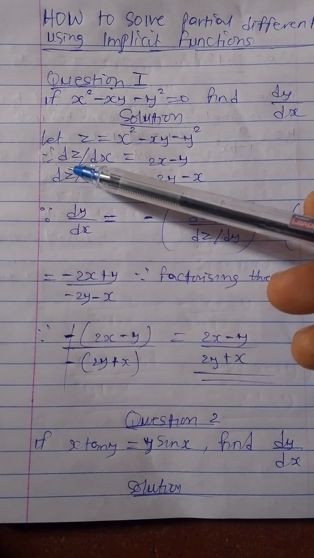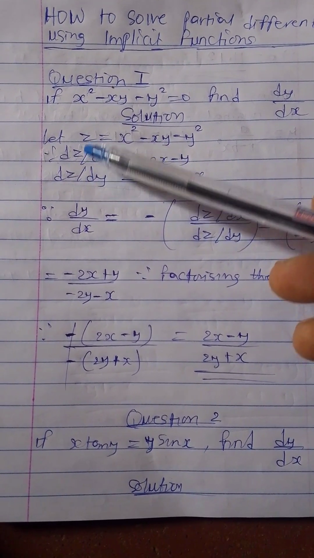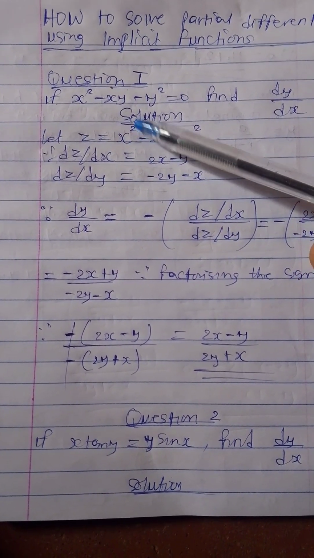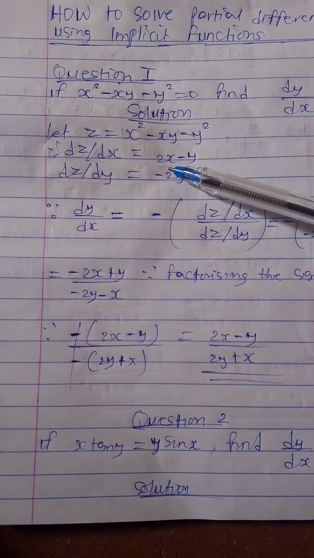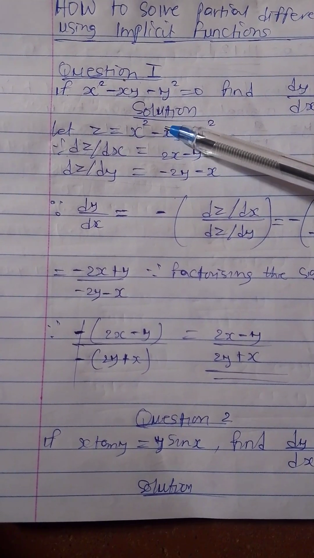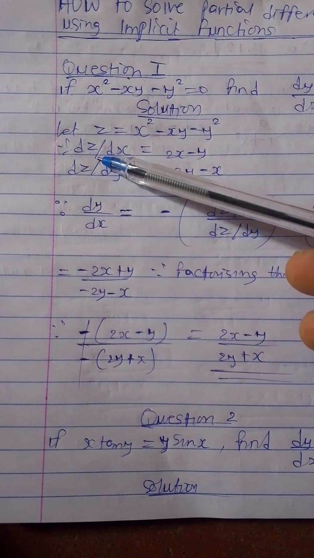So we have dz over dx, which means we differentiate z with respect to x. You have x squared here; differentiating x squared gives 2x. And here is xy; differentiating xy with respect to x, x goes away and y remains. So that's the answer for dz over dx.